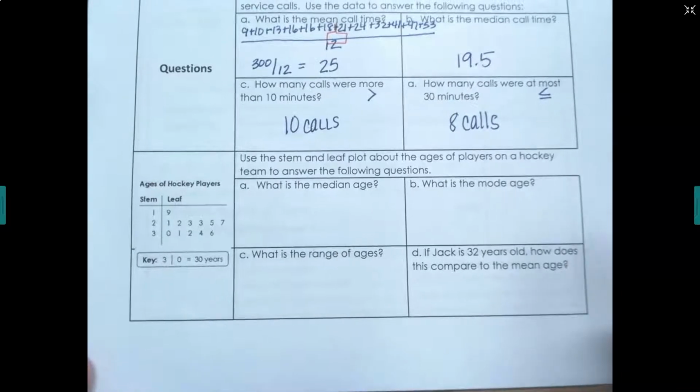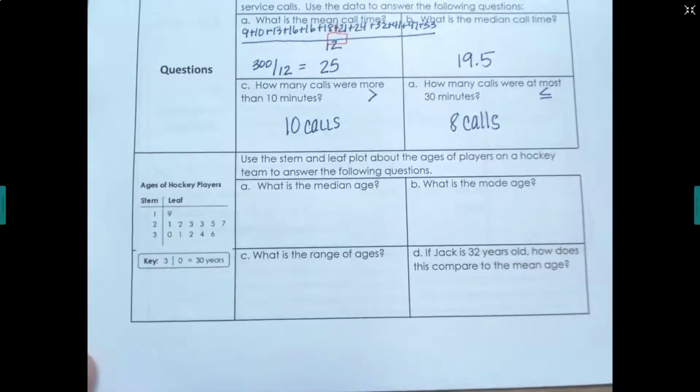All right, so when we're done with this video, this practice problem is on Canvas for you to answer. So you'll put your answers in Canvas for this. Let's flip and go to the next page.